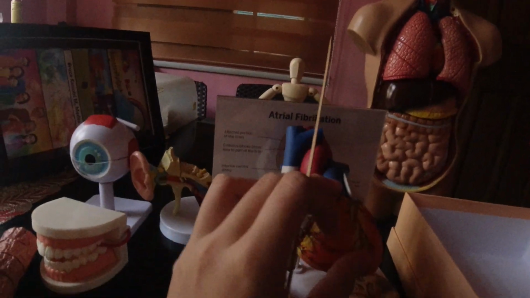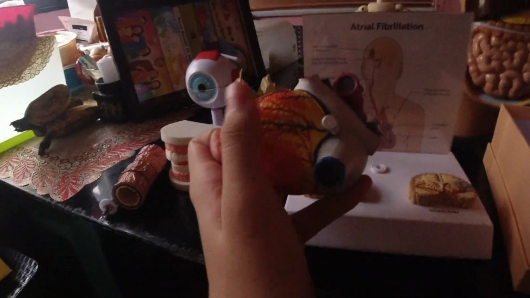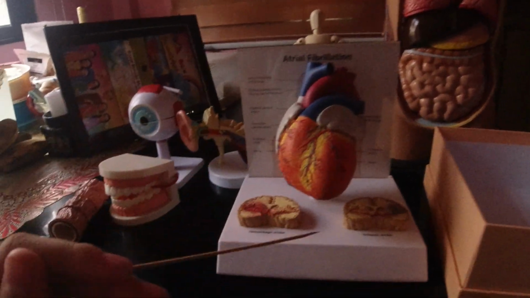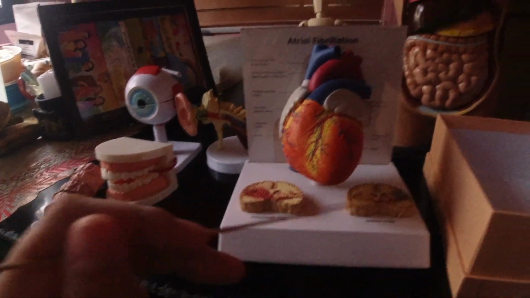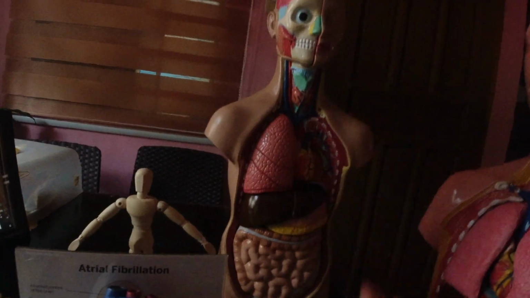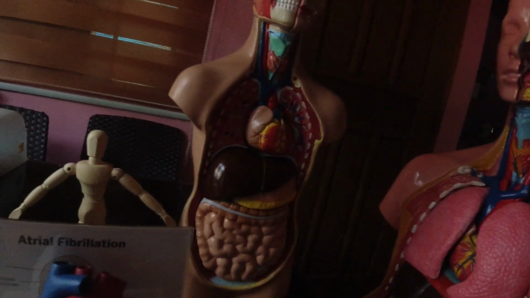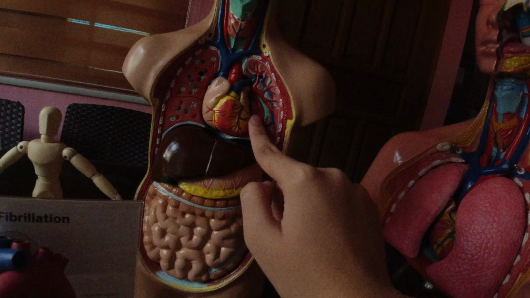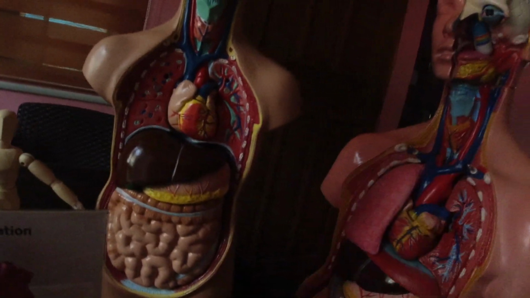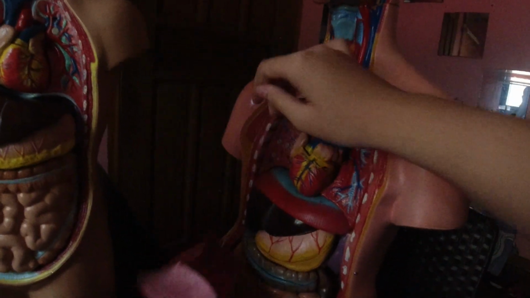Yeah, so let's start first with these portions here. We have the parts of the heart here. We have the base where the heart sits on the diaphragm. This is the apex that points towards the left here. I can try to remove this so you can see. Points toward the left.